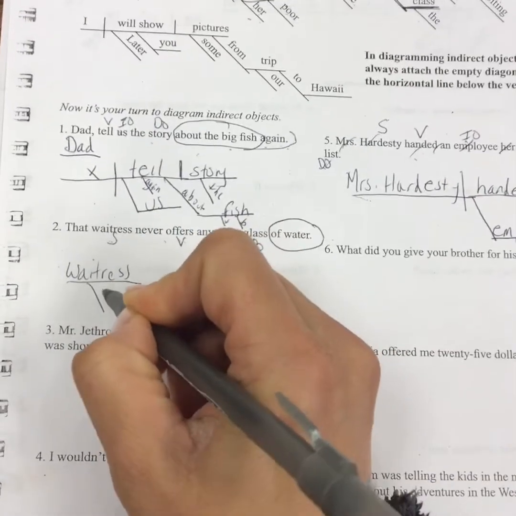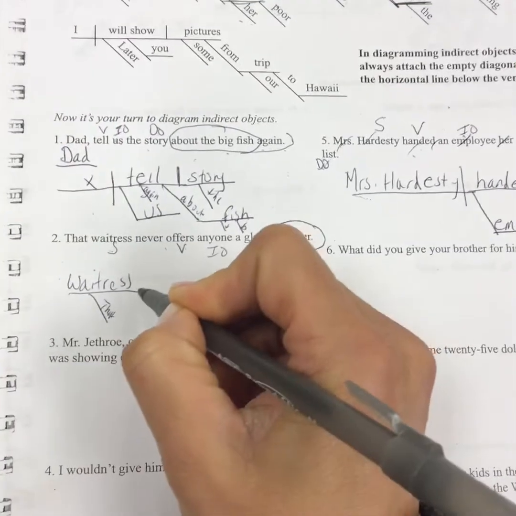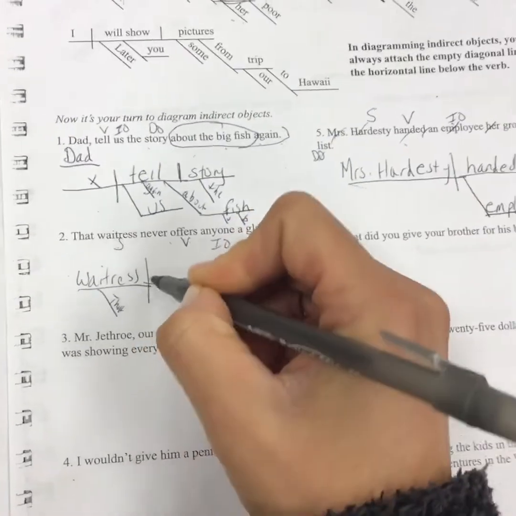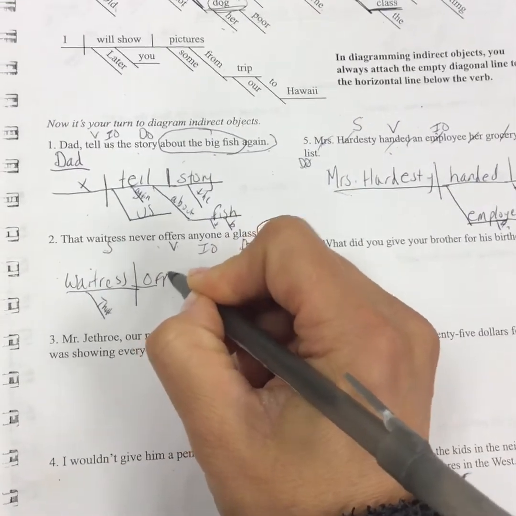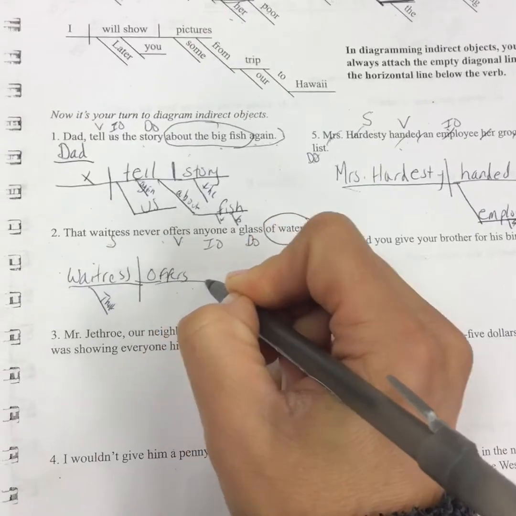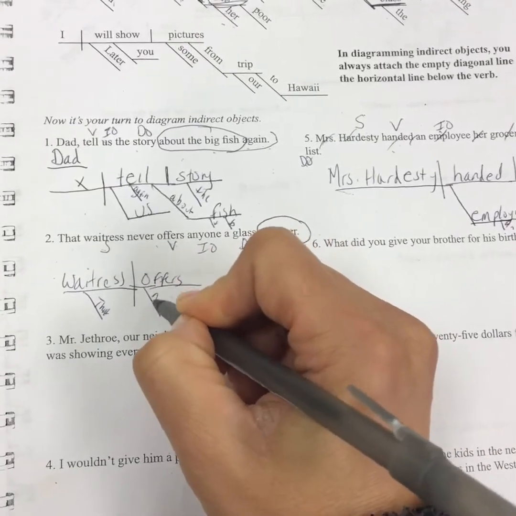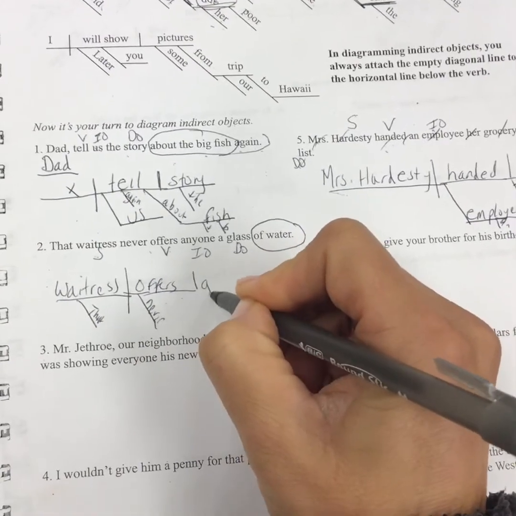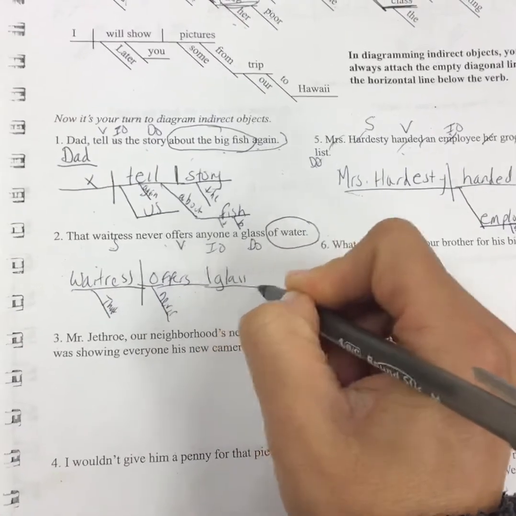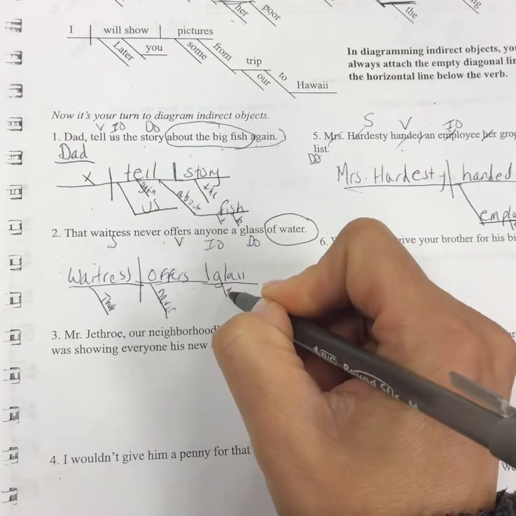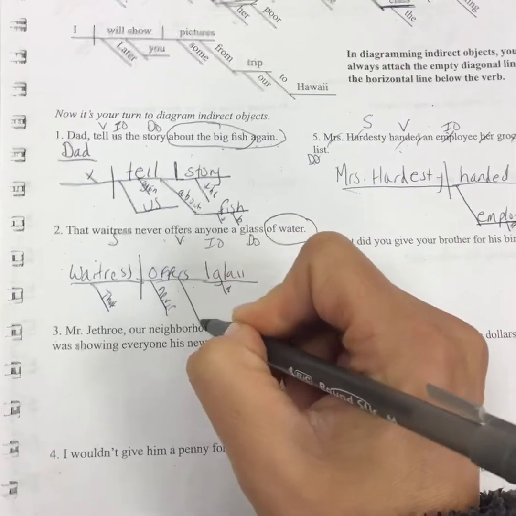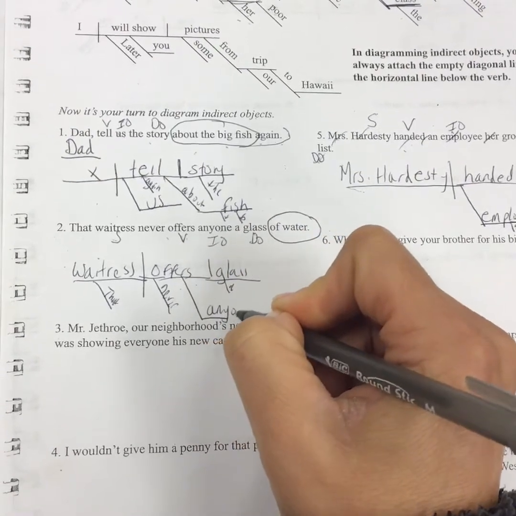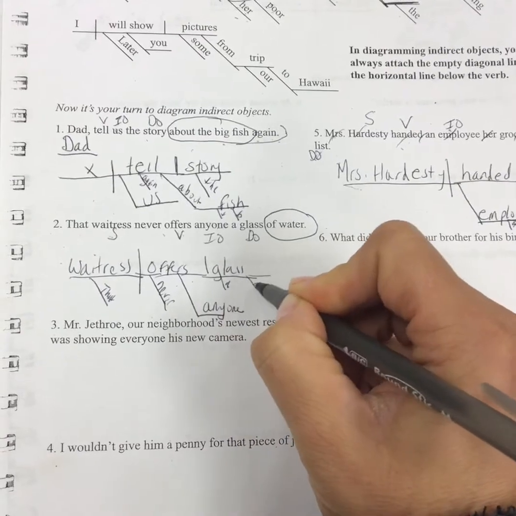Waitress, and then we have that. Again, this should be a review because we already took a quiz on this. Offers. Never is describing when, so it's an adverb underneath. Never offers what? Glass. We have anyone as our indirect object. And then of water.